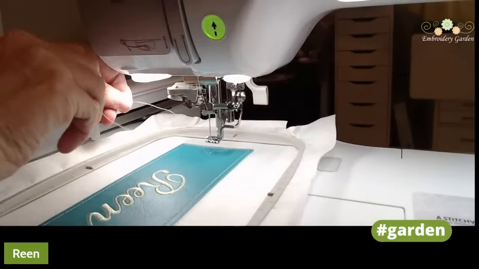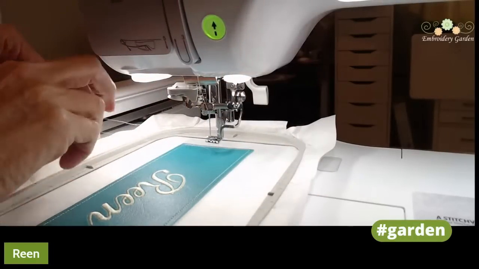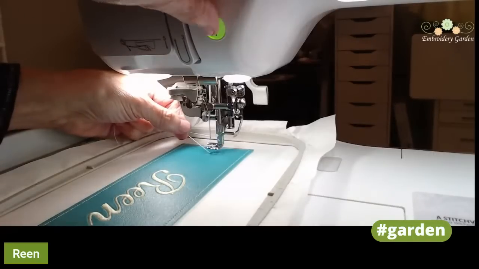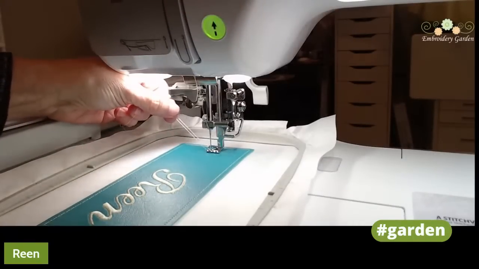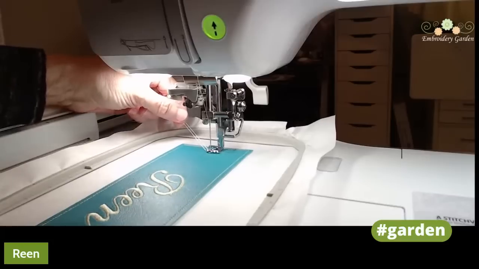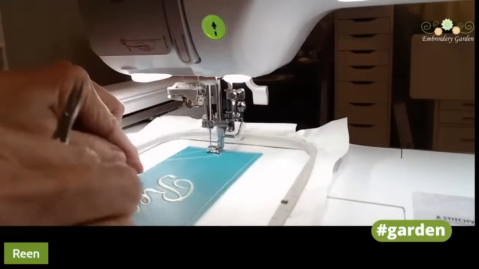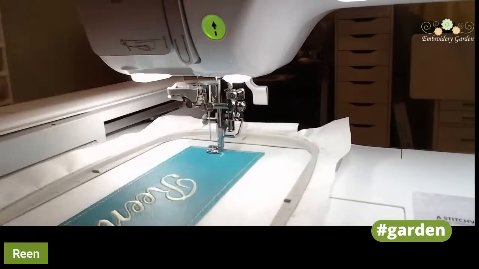Here's my bobbin thread. Here's my top thread. I like to hold both of those and then start my machine. Let the machine take a few stitches and get going. I'm going to stop and cut those threads and let it go and finish stitching that outline.